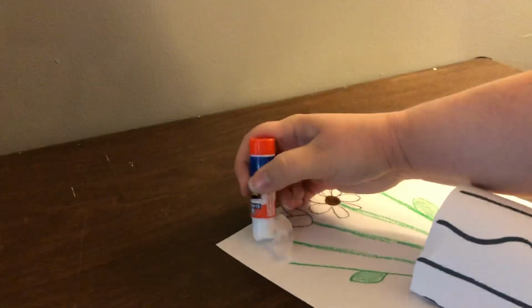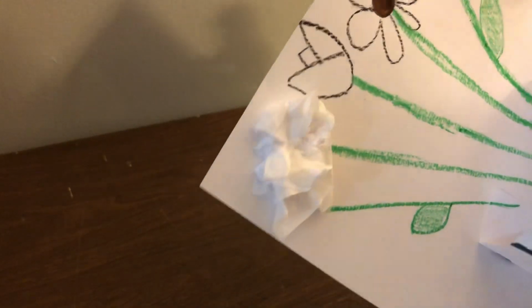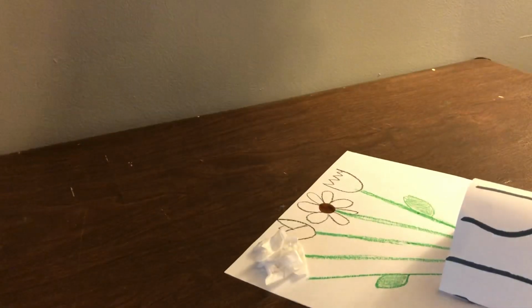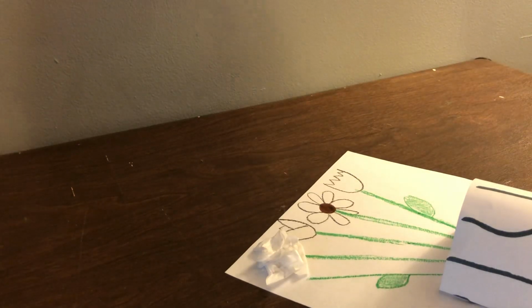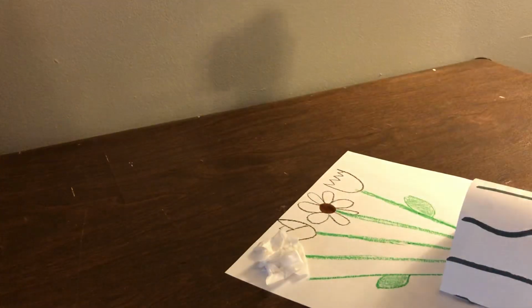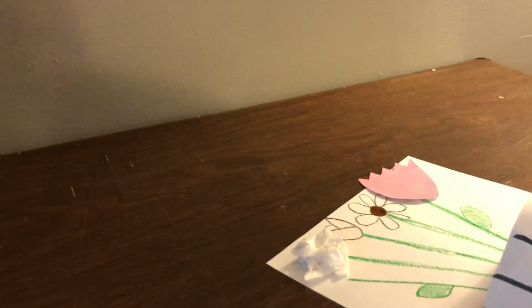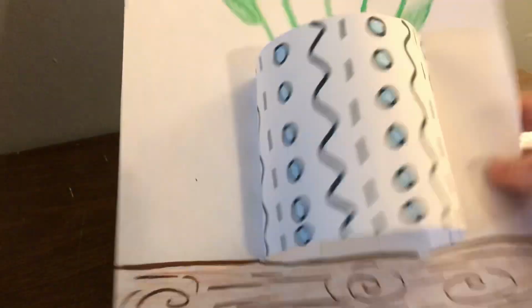If you have any colorful tissue paper somewhere around the house, dot of glue, stick it down, and maybe one more, crinkle it up, dot of glue, stick it down, makes it look like a pretty carnation all fluffy on there. Or you could also take some colorful paper, excuse me if I'm shaking the table, and you can cut out flower shapes and glue those down instead of just drawing them.